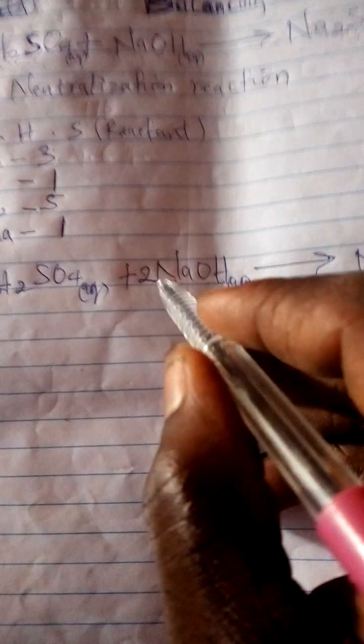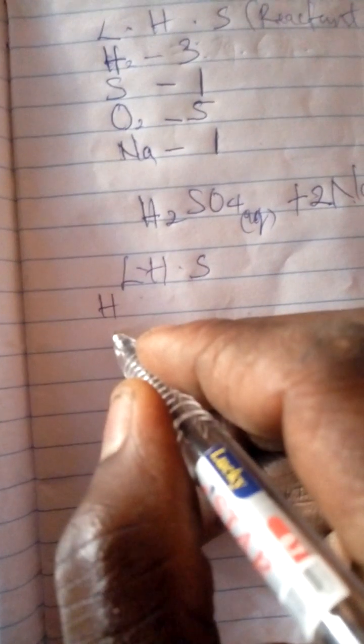So now if I add this to this, let's consider what we will have again, both in the left hand side and the right hand side. Still leaves the same constituent elements: hydrogen, sulfur, oxygen, sodium. So my hydrogen, look at the new equation that I have written.